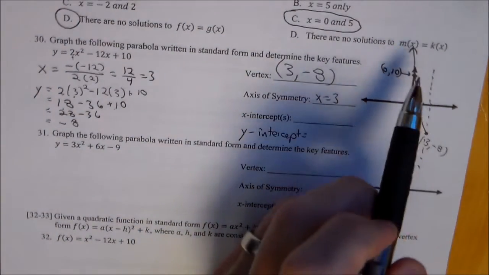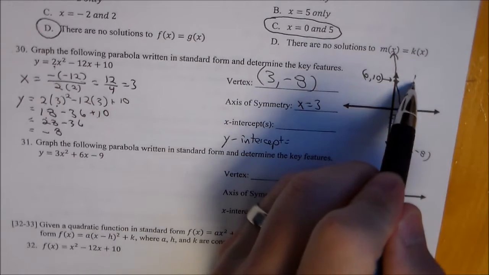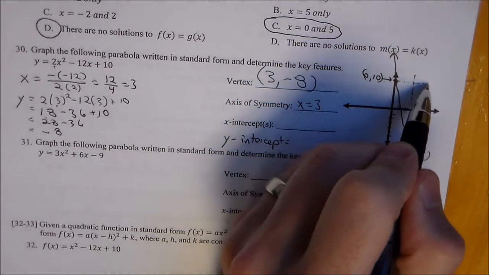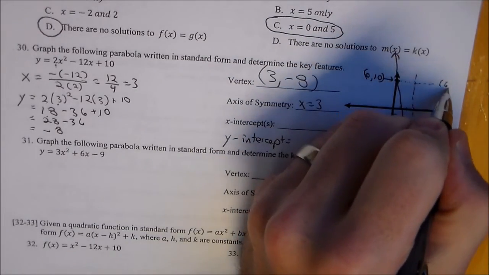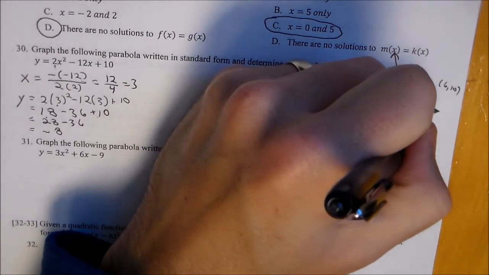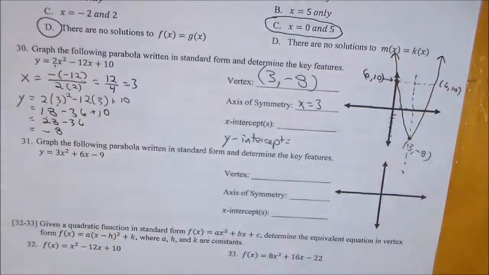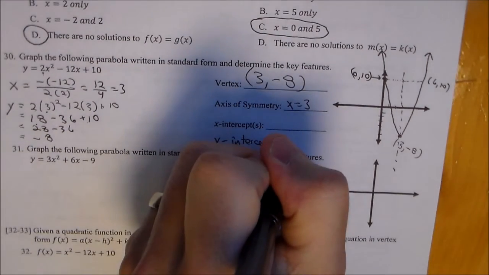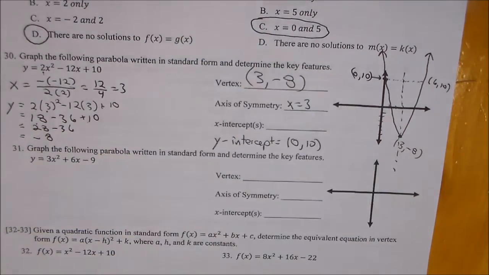Now, what helps us, we went over 3 units to get to that, because we were 3 away. If we go 3 the other way to the point 6, 10, that gives us our other y-intercept. Now it's not directly asked in this problem, but it allows us to then get an idea of what the graph looks like. So 0, 10 is our y-intercept.